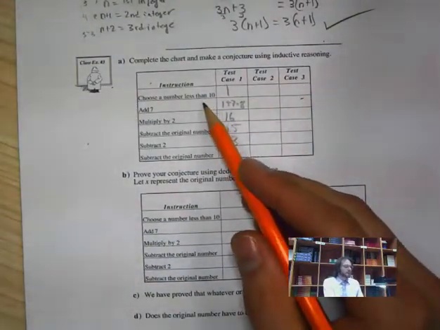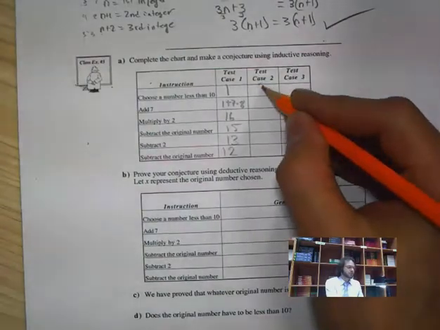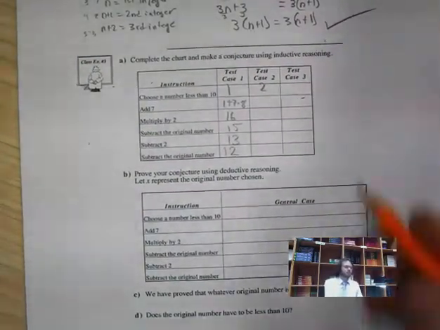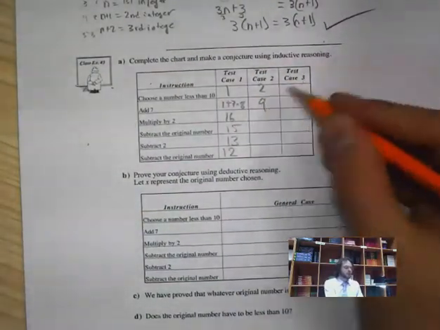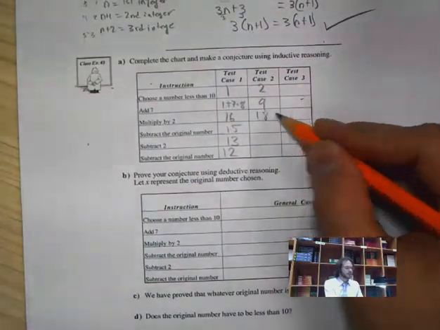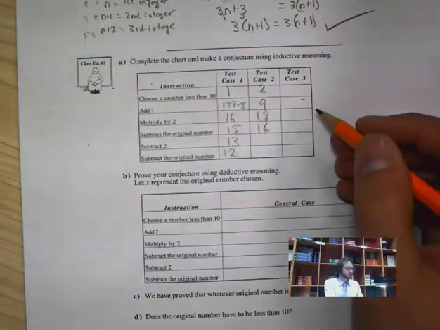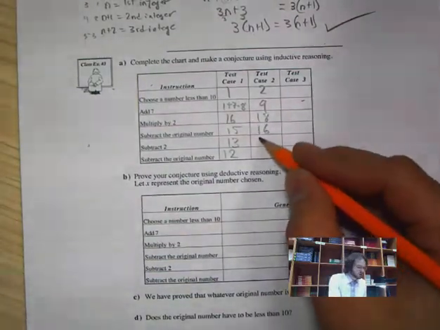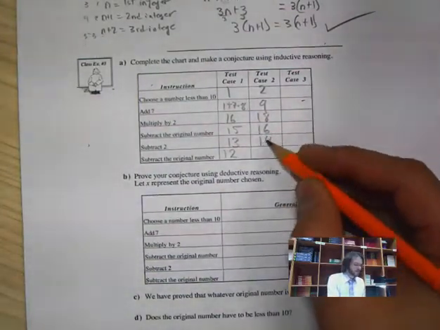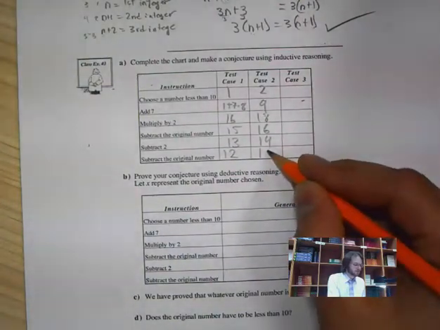Now let's take a look at the next one. Choose a number less than 10. Let's try 2. Now add 7, 9. Multiplied by 2 is 18. Subtract the original number, which gives me 16. Subtract 2 gives me 14. Subtract the original number gives me 12.